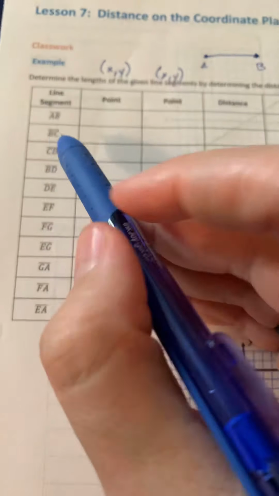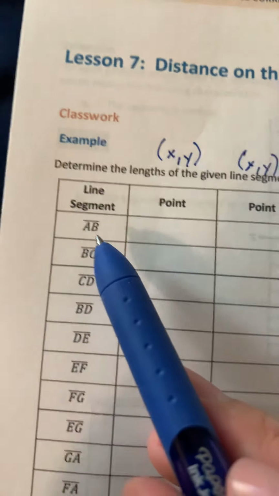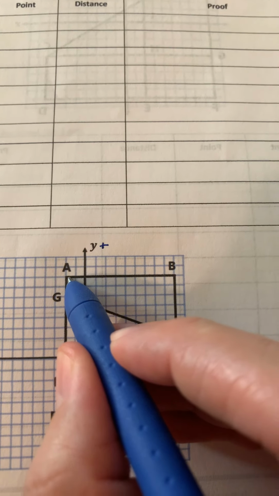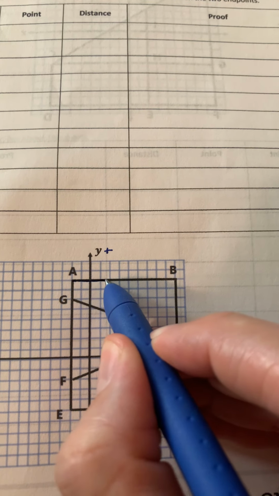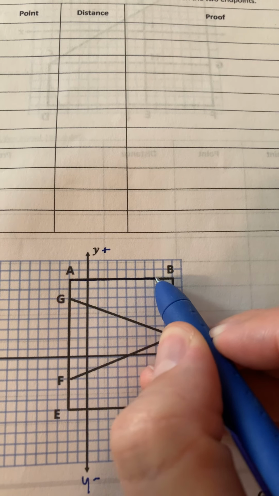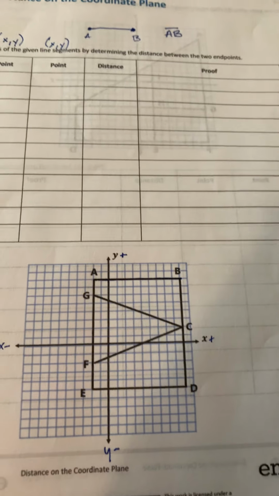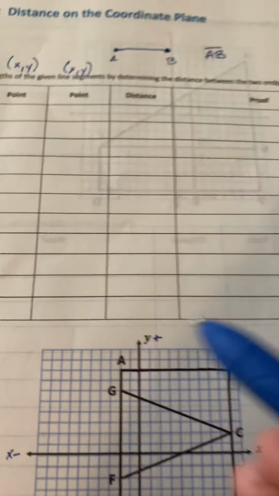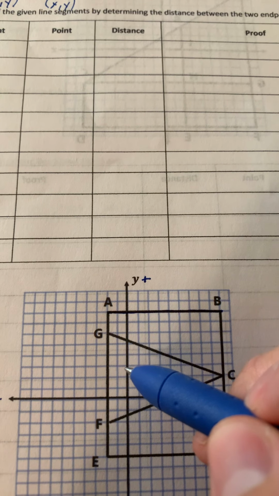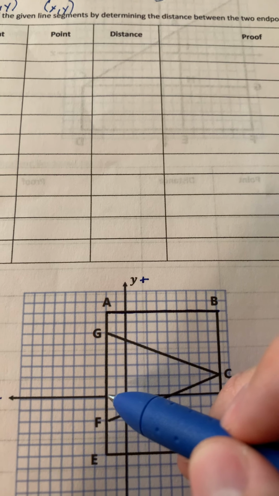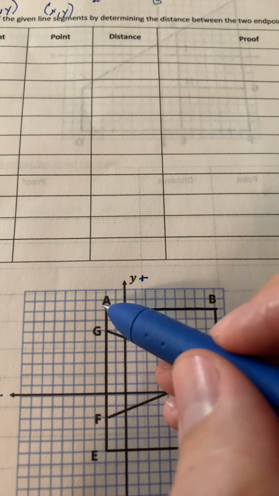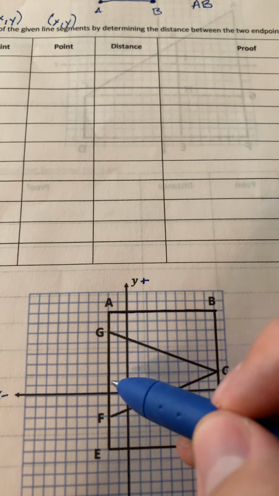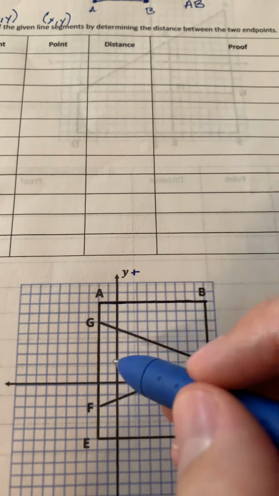So I'm gonna look at the first one. It says line segment AB. So I look at here, and this is segment AB, all right? It's from here, A, all the way to B. So that's what we're focusing on. But before we focus on the distance, we gotta know the point of A. So if I look at here, there's two ways I can do it. I can count up and then count to the right, or do the opposite, count left and then drop down, okay? So I'm gonna do the first one, okay?